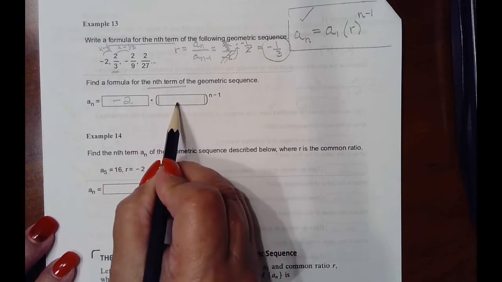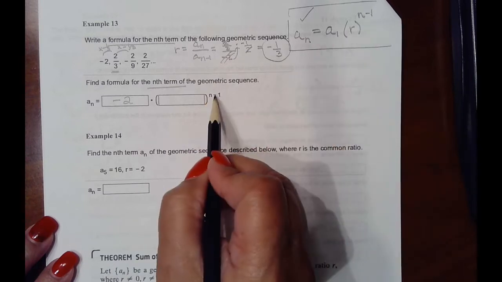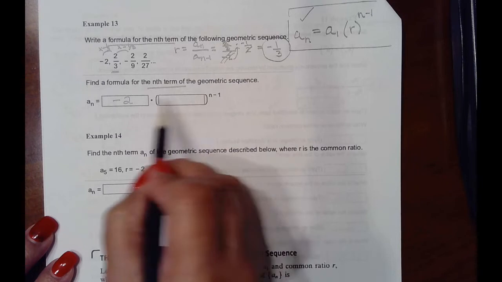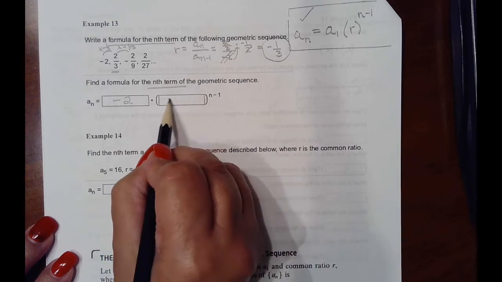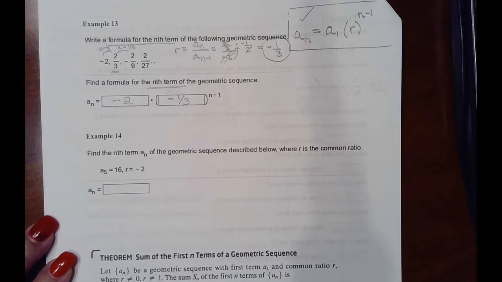Then in this box right here, it would be the R value raised up to a power of n minus 1. They already have the power of n minus 1, so you just need to put your R value in here, which is negative 1/3. And that's it for that problem.